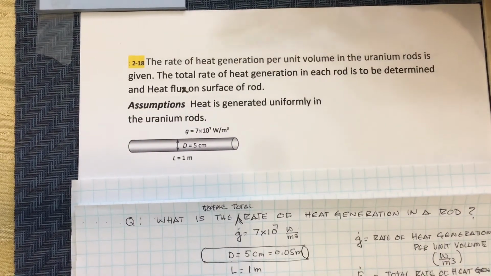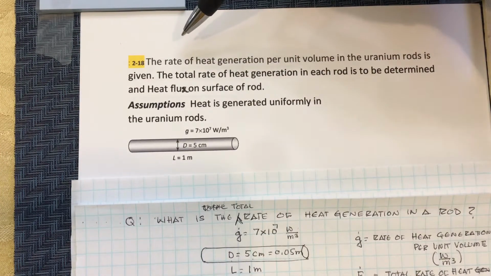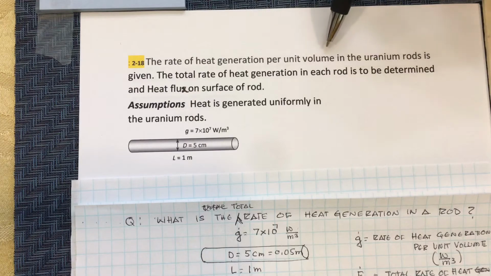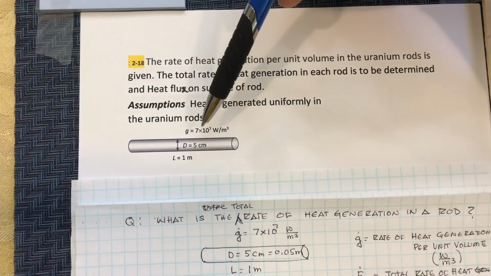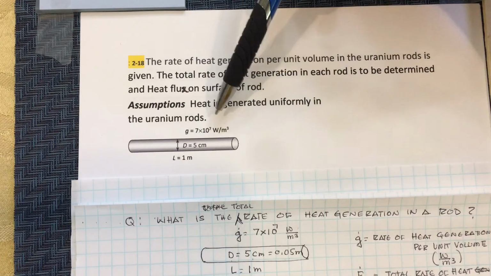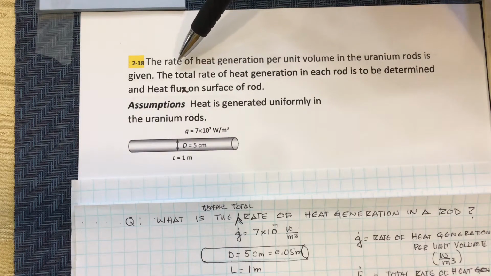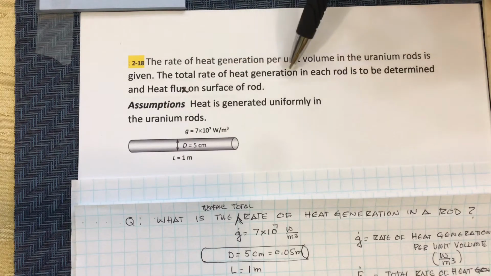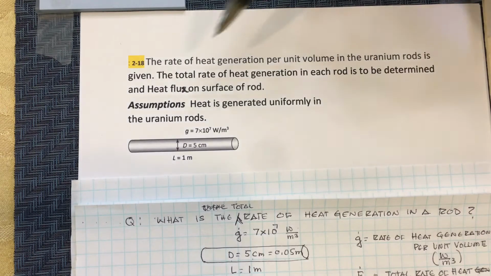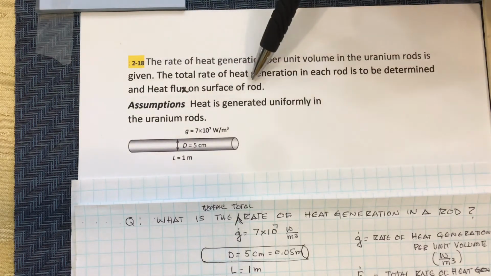Hello everyone. In this video, I'm going to explain problem number 2.18, which is in chapter 2. The question statement is: the rate of heat generation per unit volume in the uranium rod is given, 7 times 10 to the power 7 watts per meter cube. What he's asking is the total rate of heat generation in each rod to be determined. That is question one, and the second question is the heat flux on the surface of the rod.